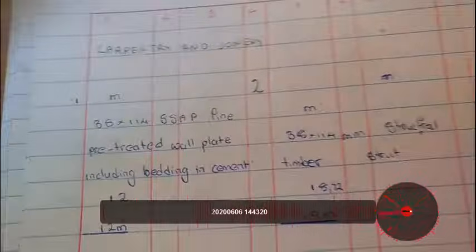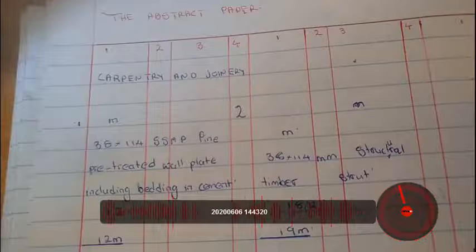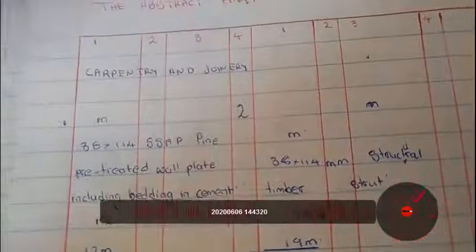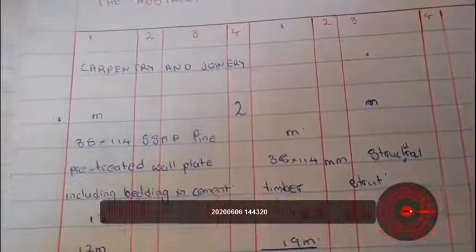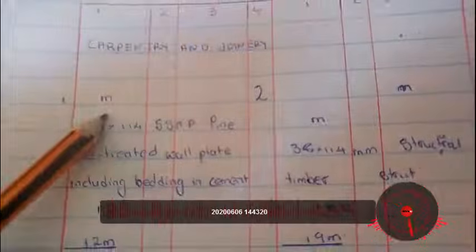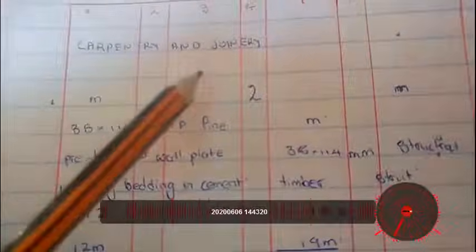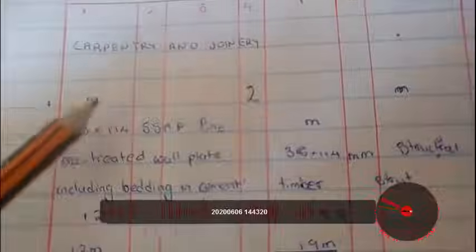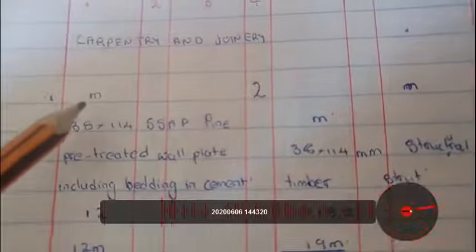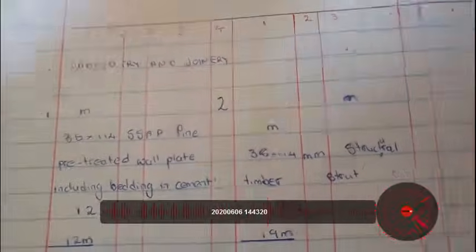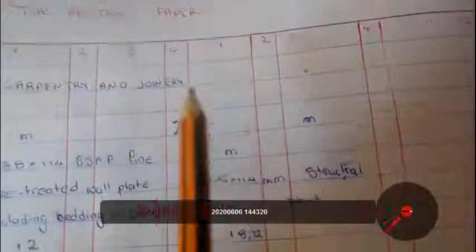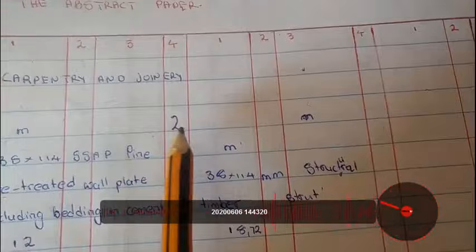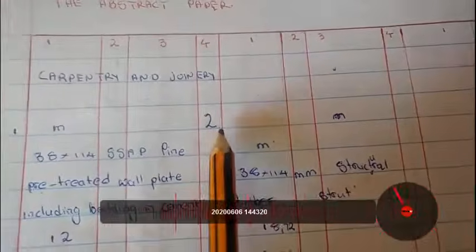Coming back to the abstract paper, we have learned from the dimensional paper that the wall plate is measured in meters. So after you write your trade, carpentry and joinery, you write the unit of measurement of whatever you are calculating. We are calculating the wall plate. It's measured in what? In meters. Where was this taken? This was taken from page 2. Then you come and write your page number in this small column.